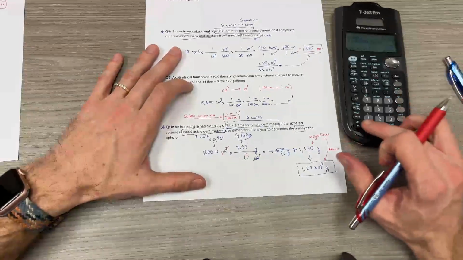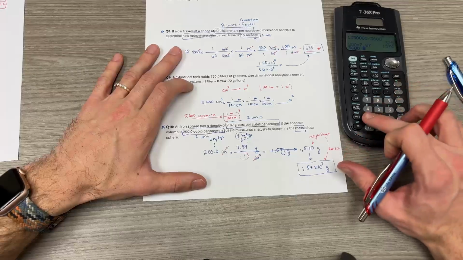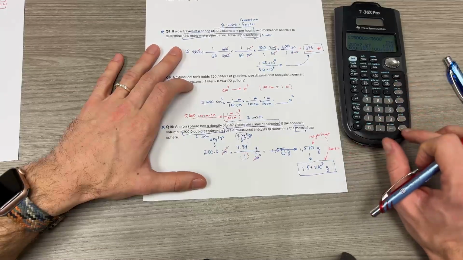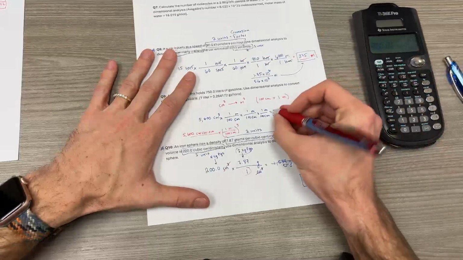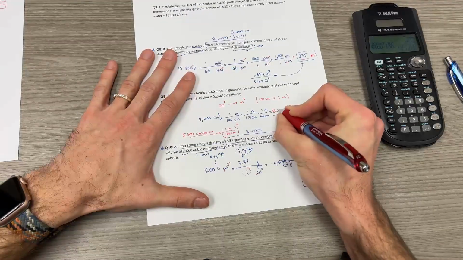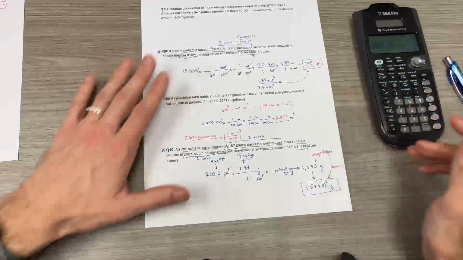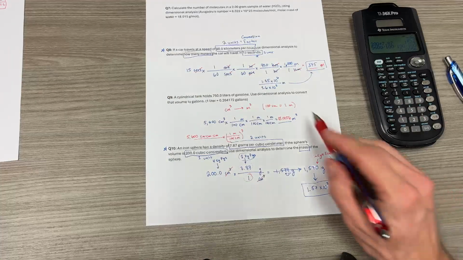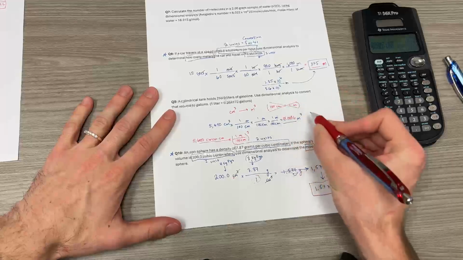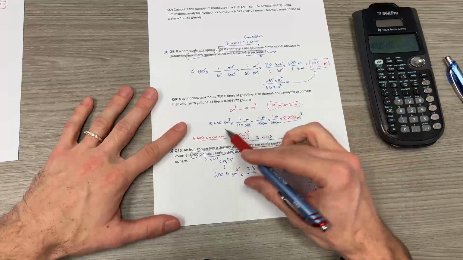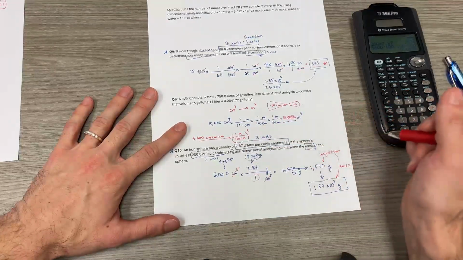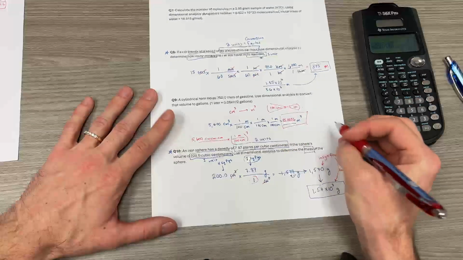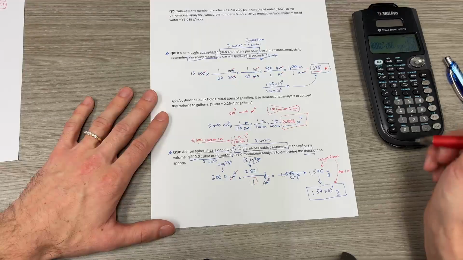So I take 5,600 divided by 100, divided by 100, divided by 100, and I find that in cubic meters, I have 0.0056 as my volume. If we had mistakenly used 1 to 100, we would have gotten a value of 5.6 cubic meters. We would have seriously overestimated our volume in cubic meters.